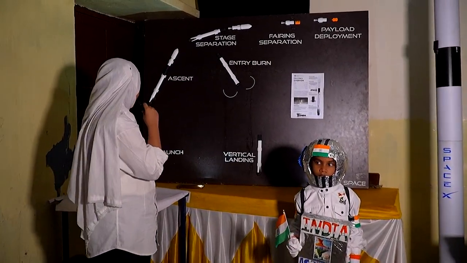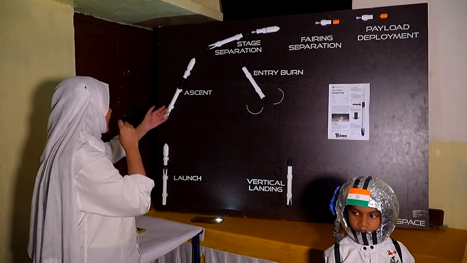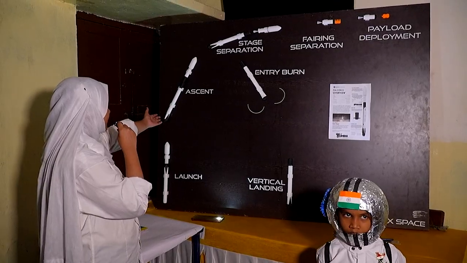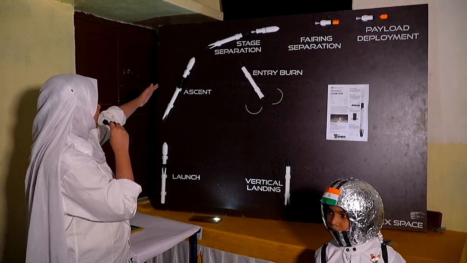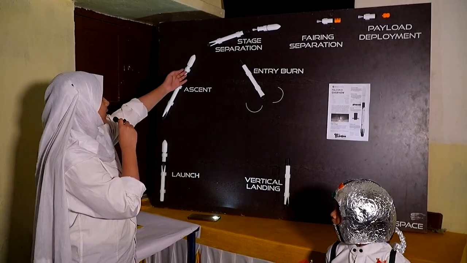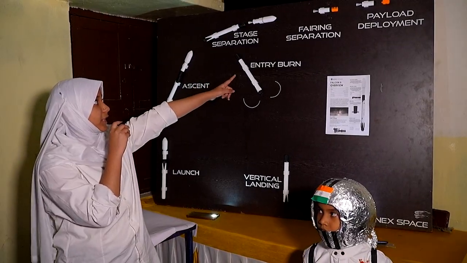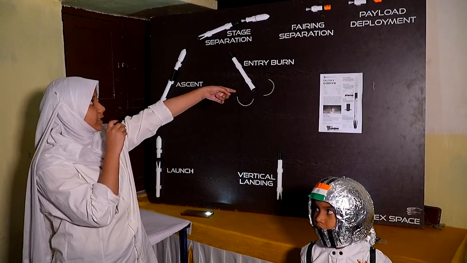Launching. At the start, the rocket goes straight up to escape most of the Earth's air and gravity. Ascent. After some height, the rocket starts tilting slightly sideways. This helps it enter the orbit instead of falling back to the Earth. Stage separation. The empty first part of the rocket falls off. Fairing separation. The top cover opens and drops once in space.